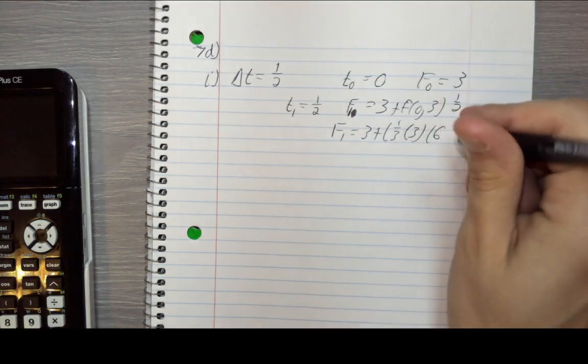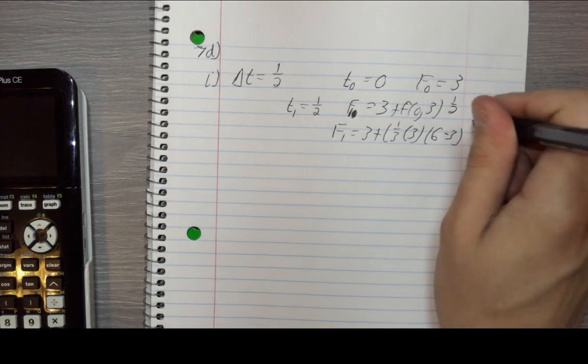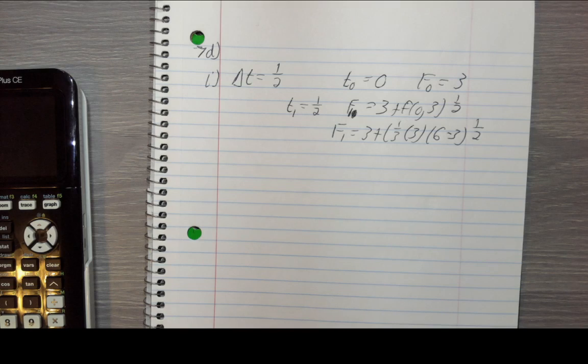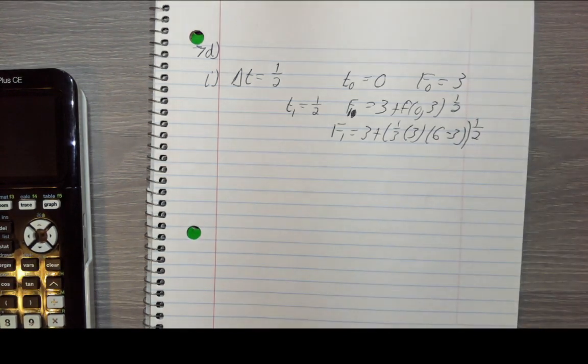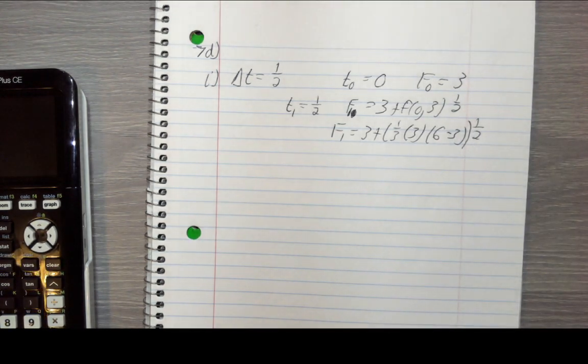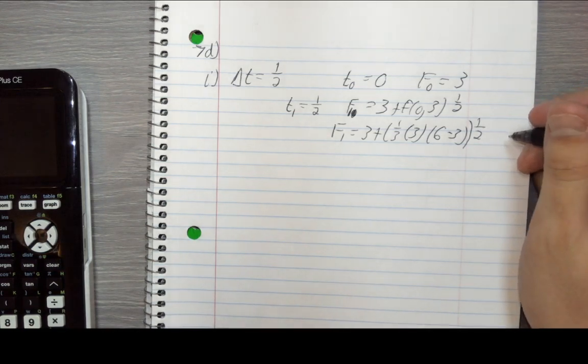So 6 minus 3, all times 1/2. So again, I'm just using my formula, Hunter. I need one more set of parentheses there. That 1/2 is being distributed to f of 0, 3. Okay, then we have calculators. This one's a pretty easy one to solve, but what we end up getting for this is 9/2.